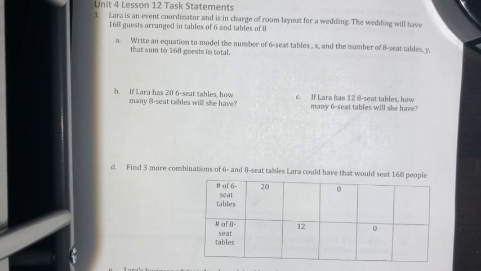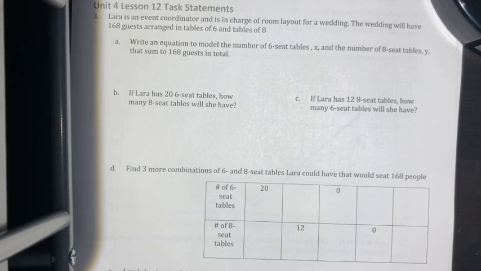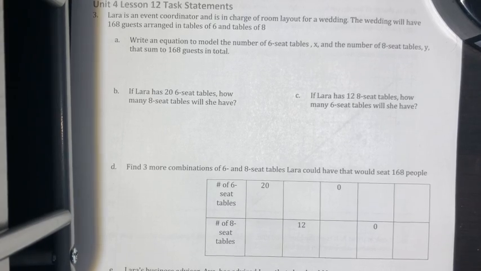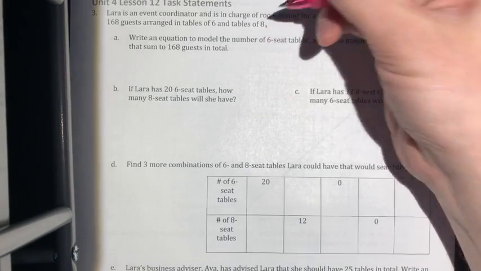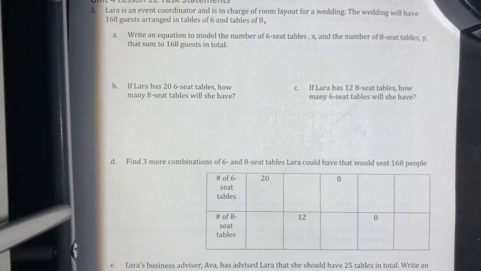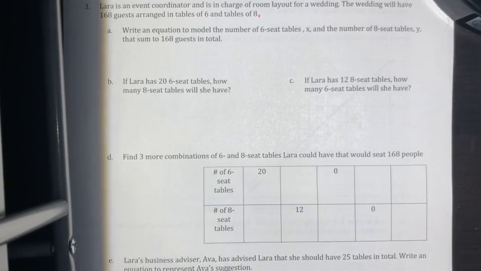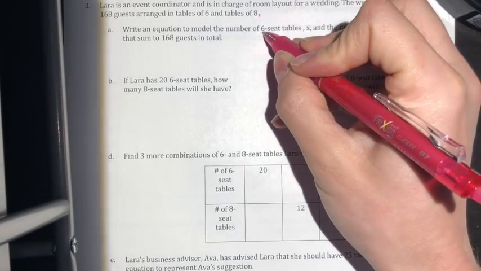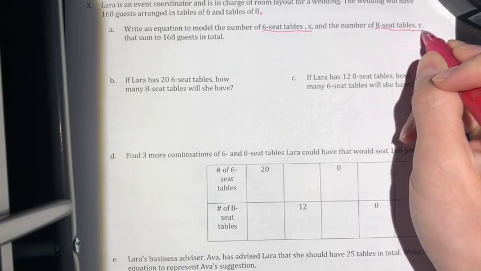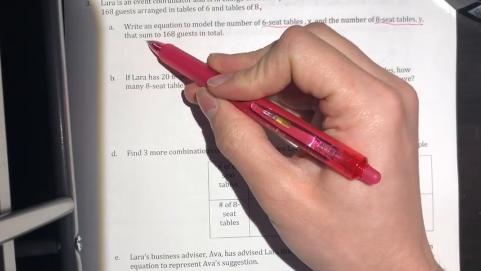So Laura is an event coordinator, in charge of room layout for a wedding. The wedding will have 168 guests arranged in tables of 6 and tables of 8. Okay. So we're going to write an equation to model the number of 6-seat tables x and the number of 8-seat tables y that sum to 168 guests in total. So we have x 6-seat tables. We have y 8-seat tables. And it sums to 168 guests in total.